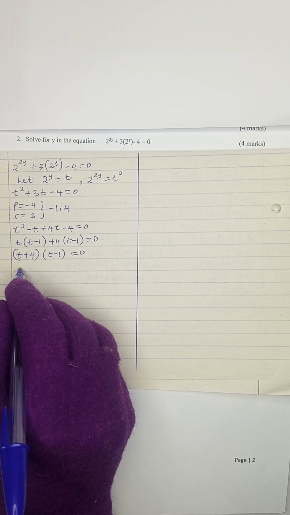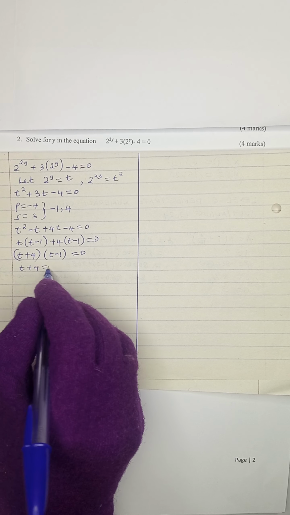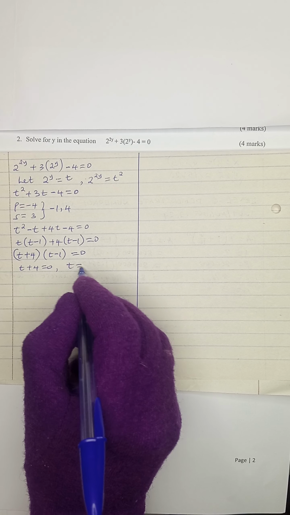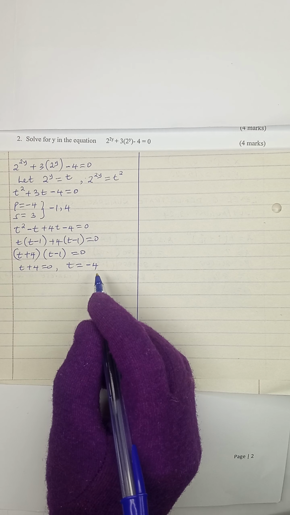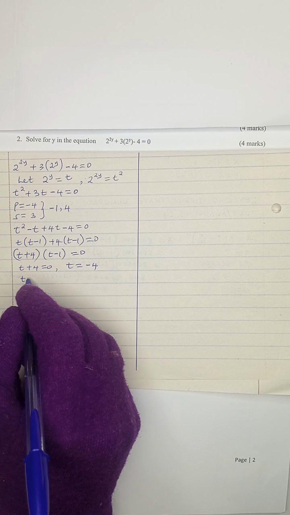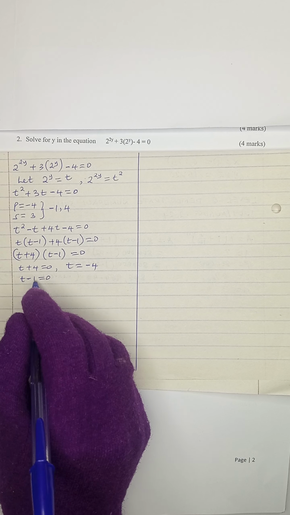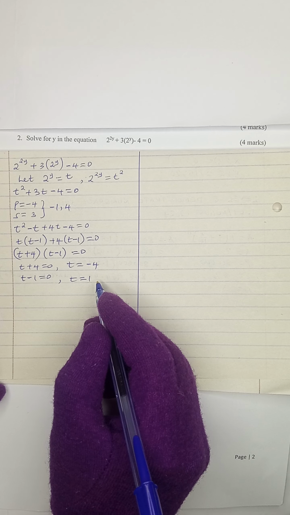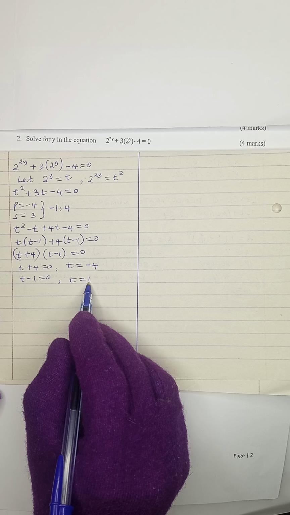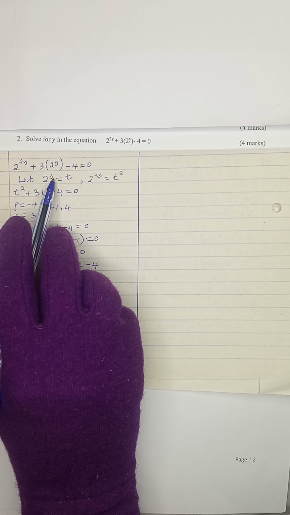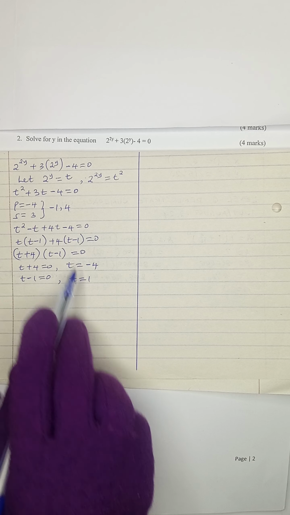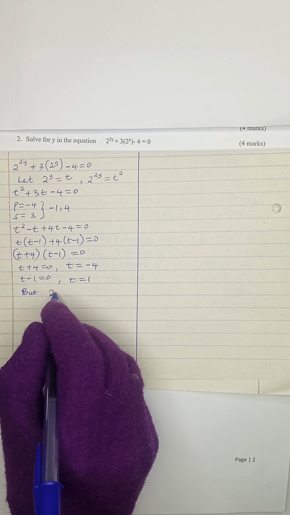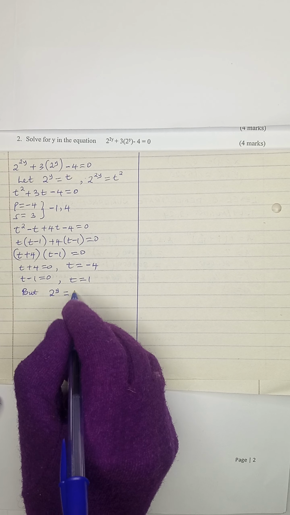So you can pick out each: t plus 4 is equals to 0. Taking this 4 across the equal sign, t is equals to negative 4. Then taking the other one, t minus 1 is equals to 0. Taking negative 1 across the equal sign, t is equals to 1. But remember what t was. We had said let t be 2^y. So where there is t, put 1. So 2^y was equals to t, which is 1.